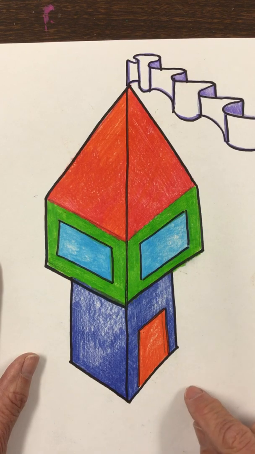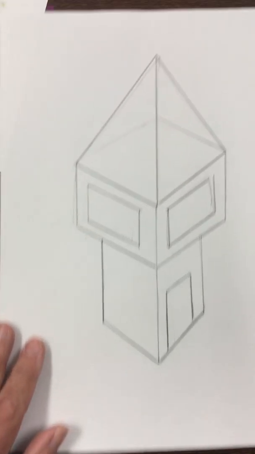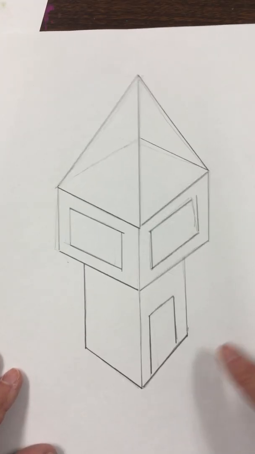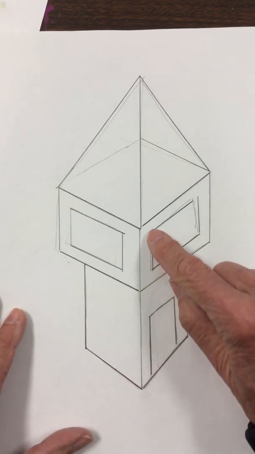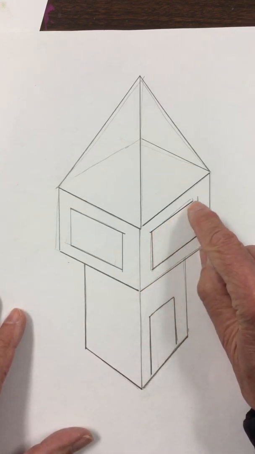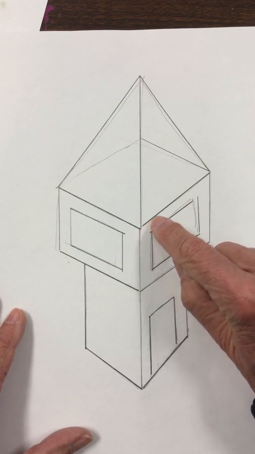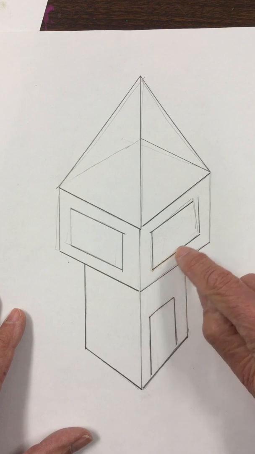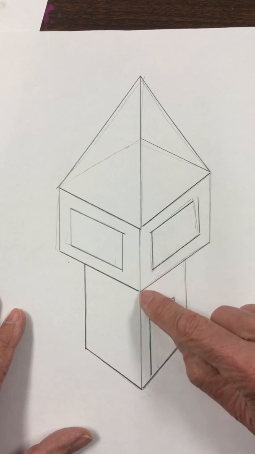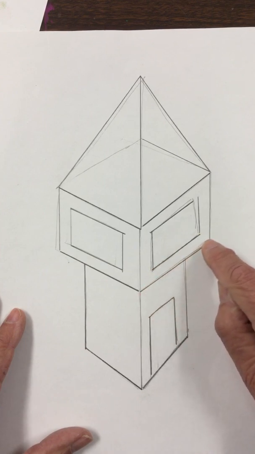But what we're going to start with today is the plain termite table. Now I'm going to use my ruler today to show you how, when you add, notice how this line is parallel to this line. This line is parallel to this line.